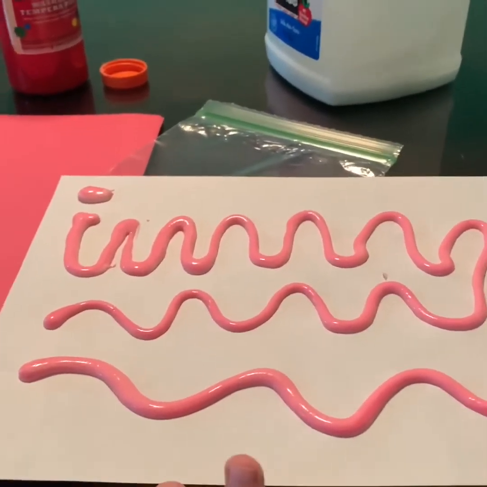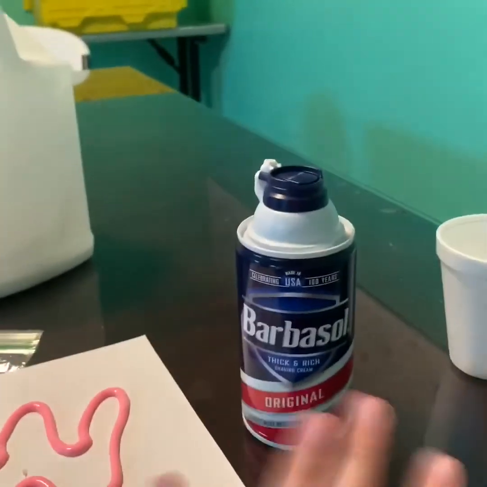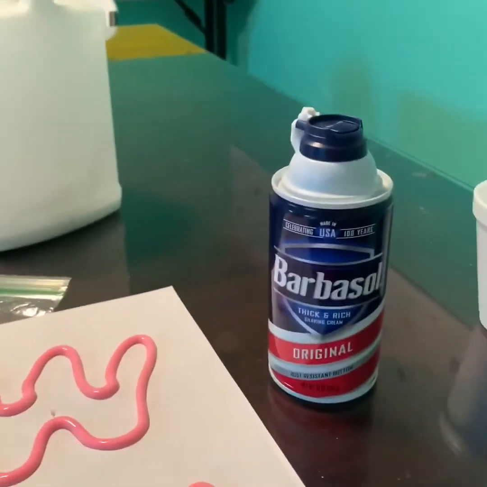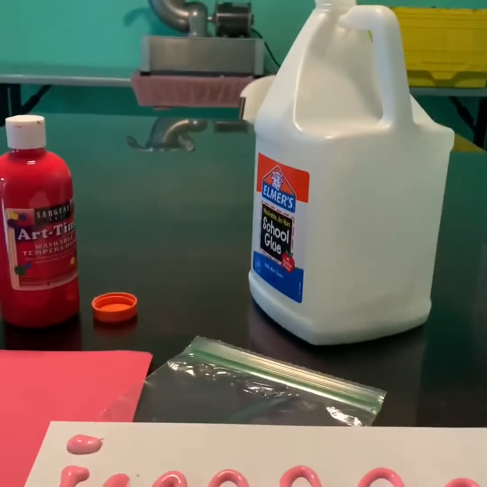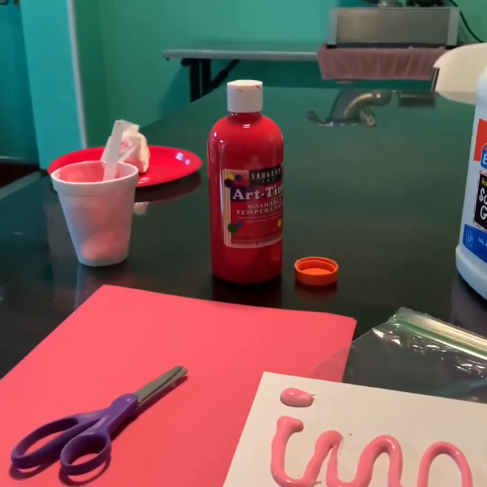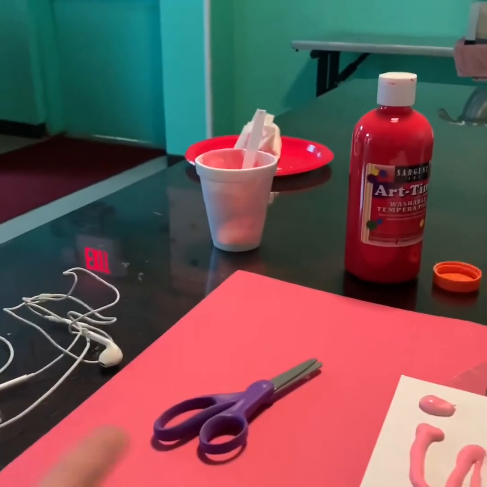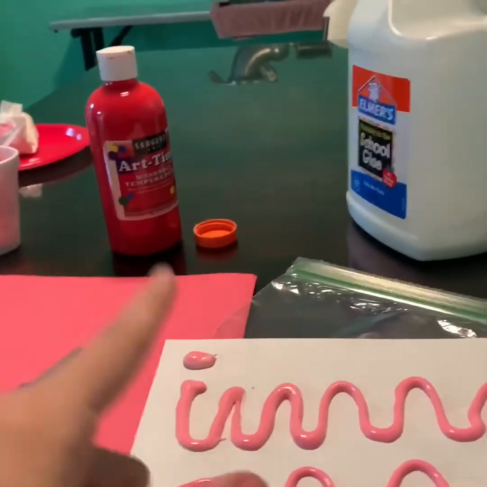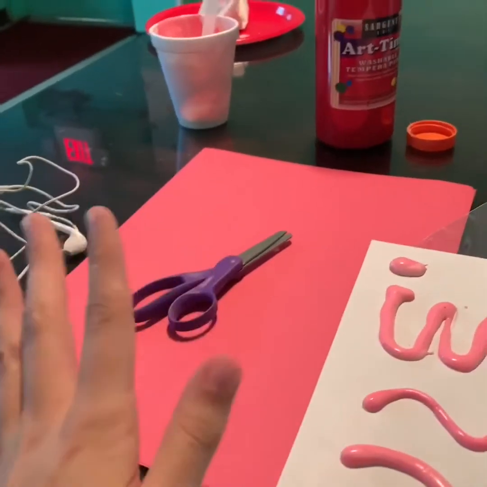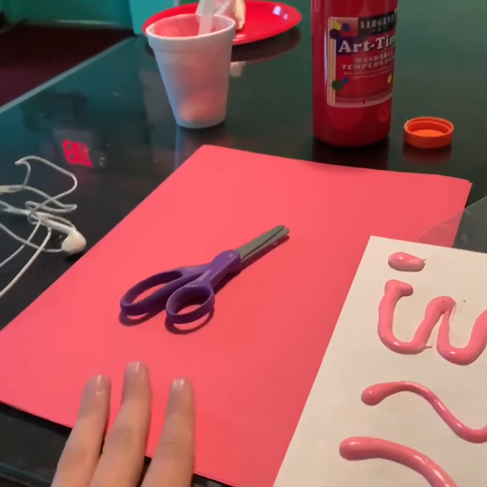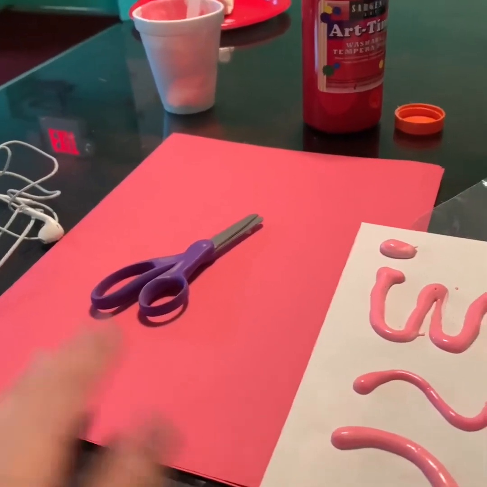And to make this with us, you're just going to need some shaving cream. It can be white or it can have color in it, it doesn't matter. You're going to need school glue. You're going to need paint if you want to add color, or you can use food coloring, both will work. You're going to need a cup to mix it in, and you're going to need a plastic baggie, a pair of scissors, and whatever surface you want to paint on. I'm just using a piece of construction paper for that.